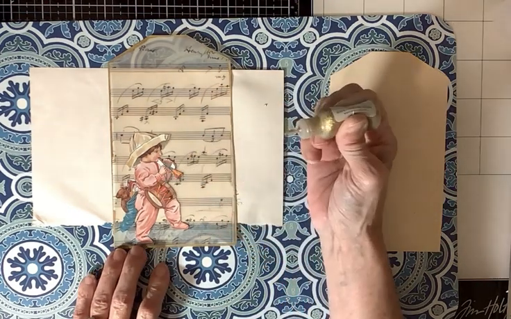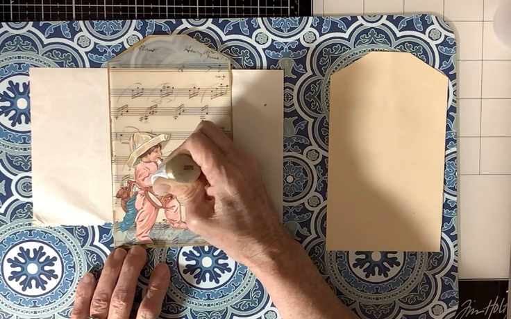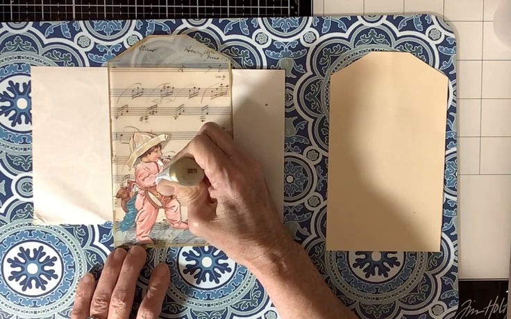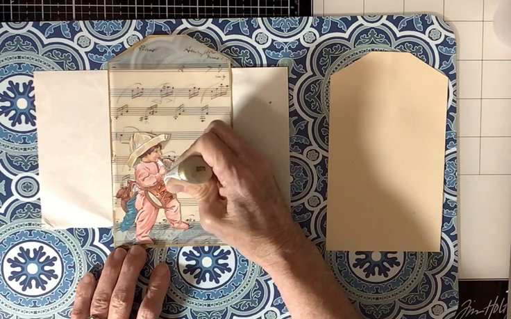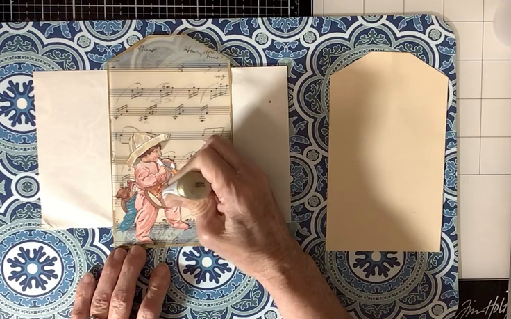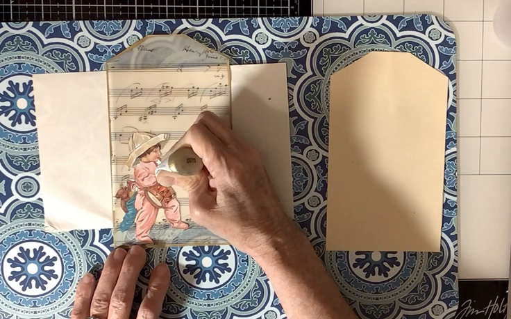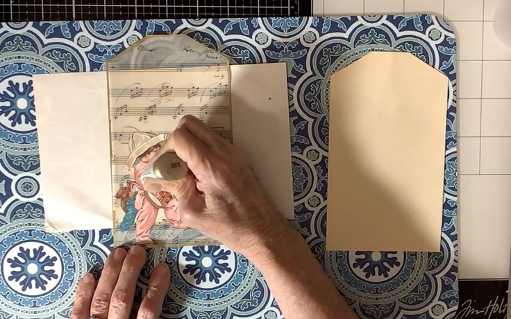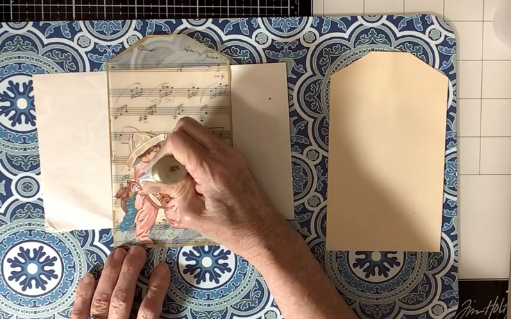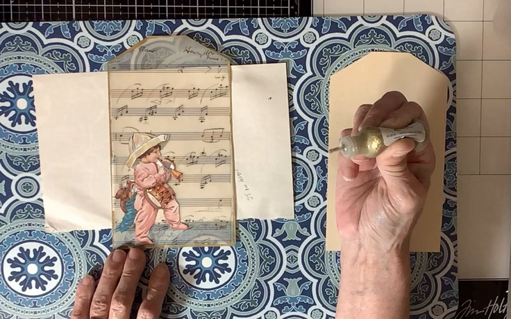So, where else can I put this? It's so fun. I think I'll put a few on the strings because there's not many other places I can put it. And I love doing this at Christmas. There. And let's see.